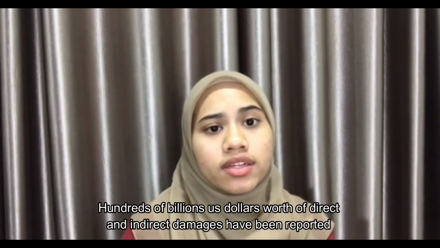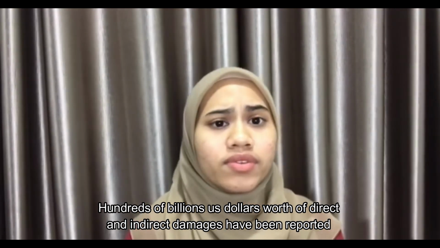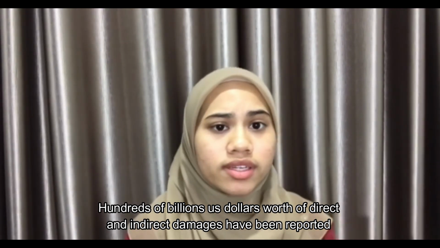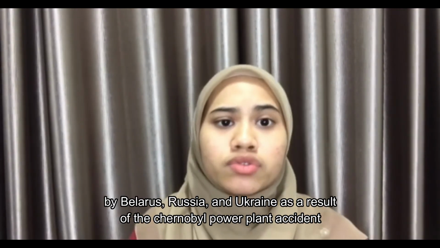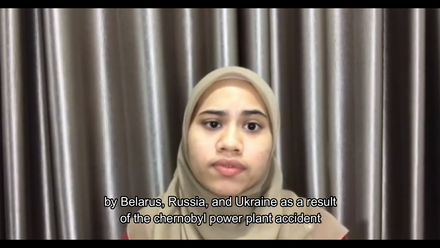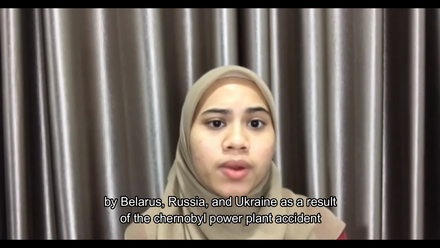Hundreds of billions of US dollars worth of direct and indirect damage have been reported by Belarus, Russia, and Ukraine as a result of the Chernobyl power plant accident.